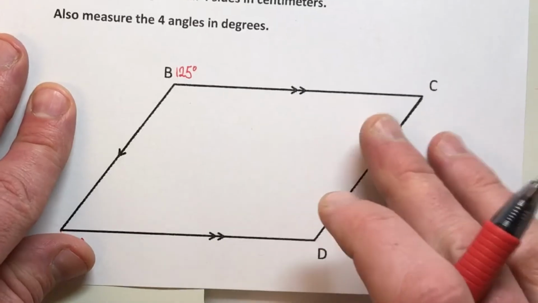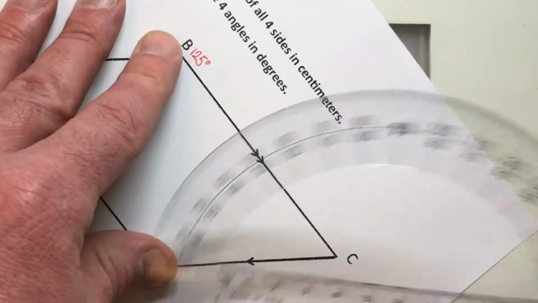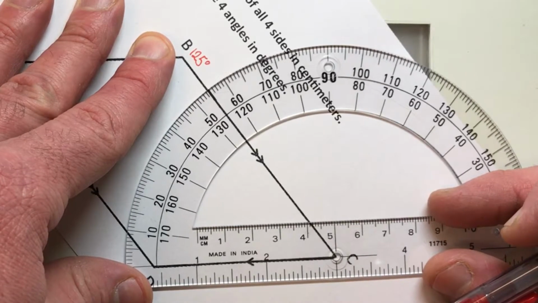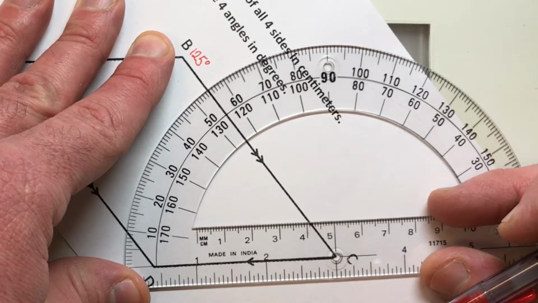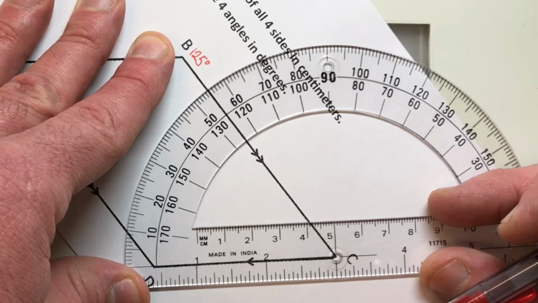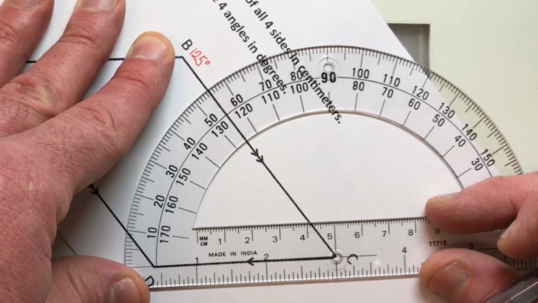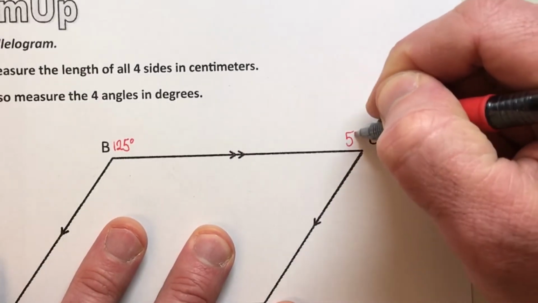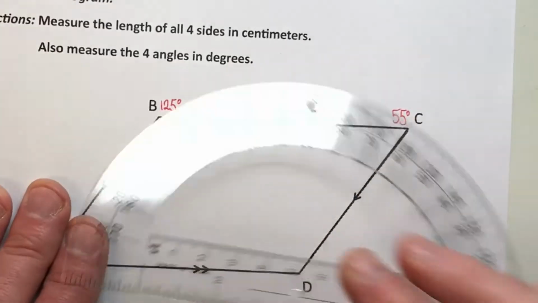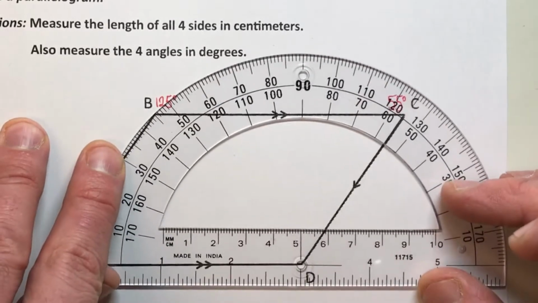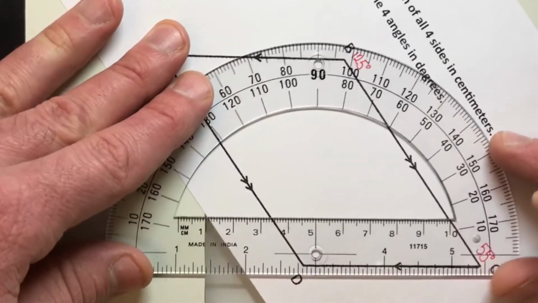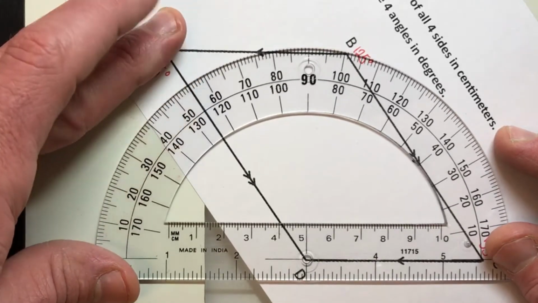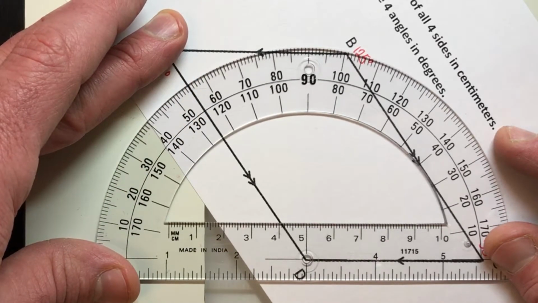All right, now for angle C. How big is angle C? Right at 55 degrees. All right, and now on this last angle, 125. Okay, and it's 125.